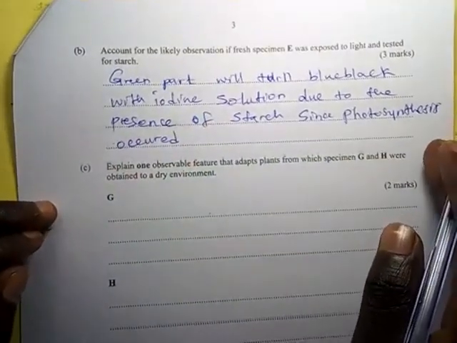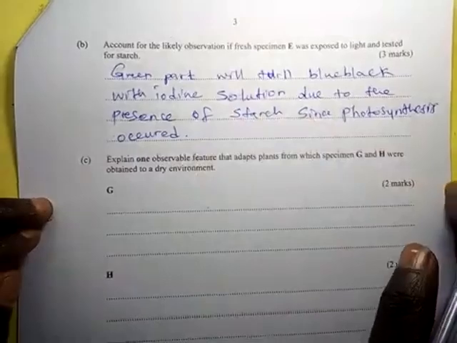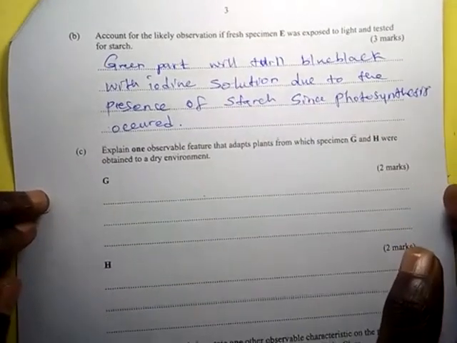If the part remained brown, therefore there was absence of starch and photosynthesis did not occur.